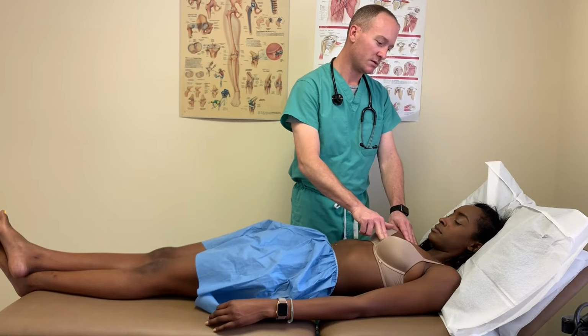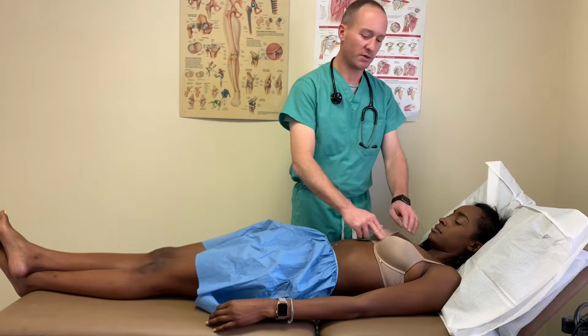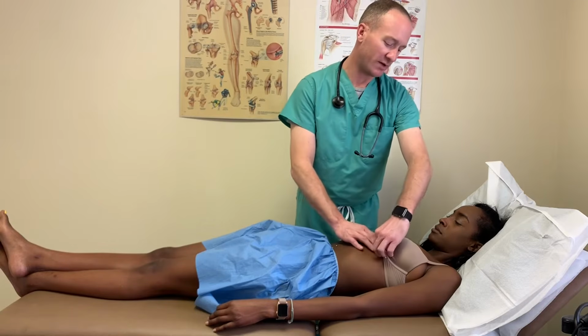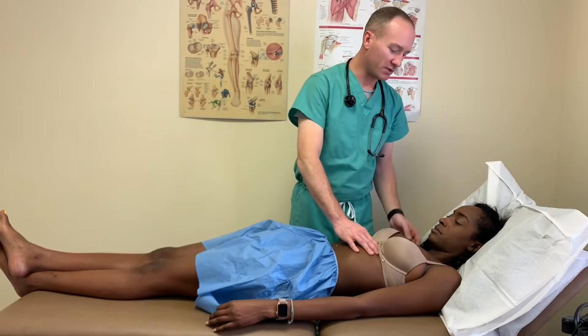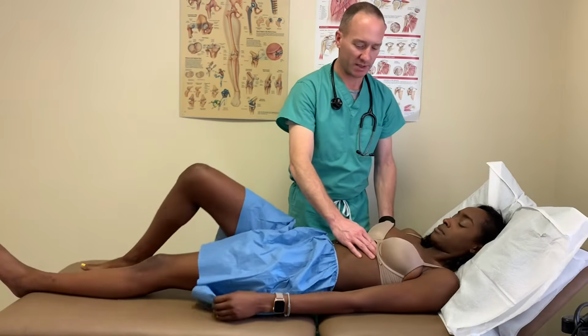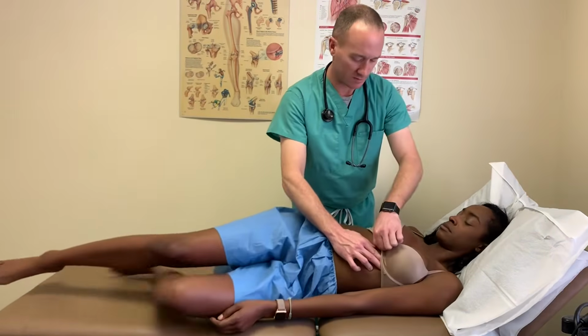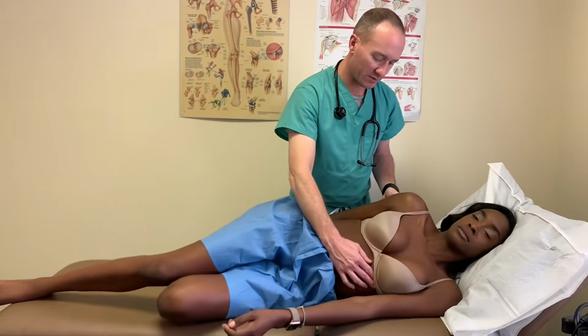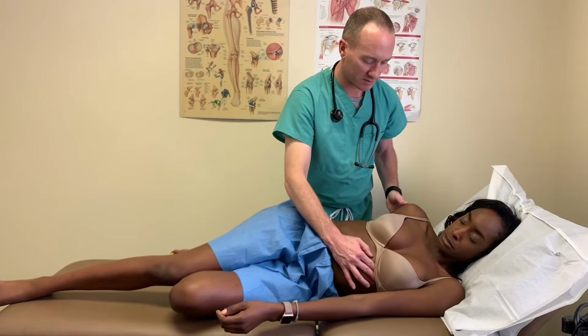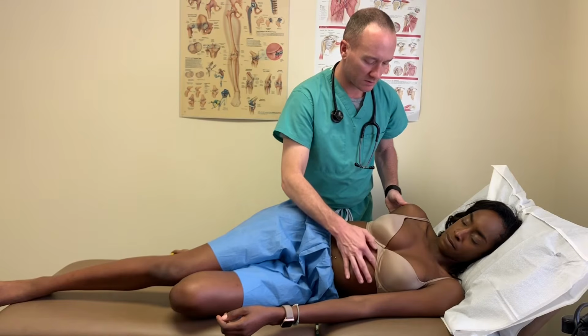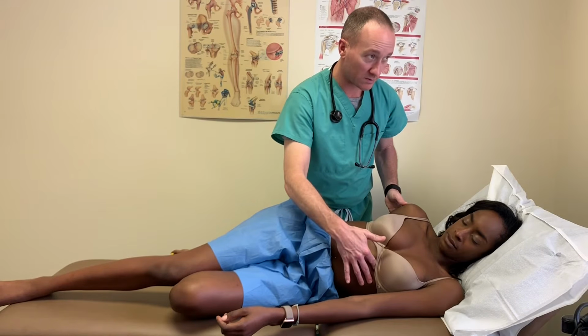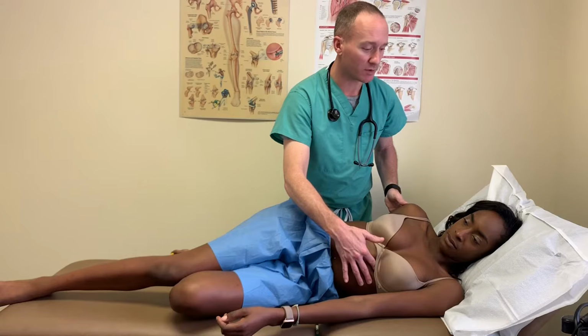Tricuspid, no thrill. And then seeing again if I can palpate the PMI, but looking for the absence of a thrill. Can you roll over to your left side slightly for me? Just a little further. Okay, perfect. And I can palpate the PMI, but no thrills are noted.